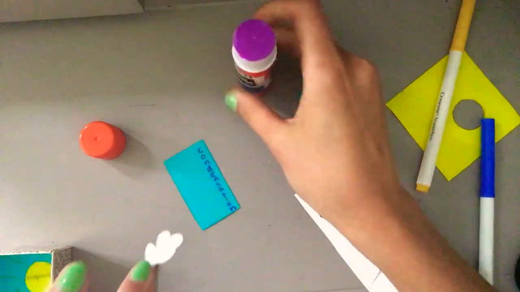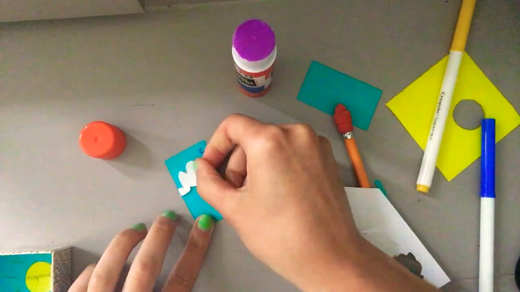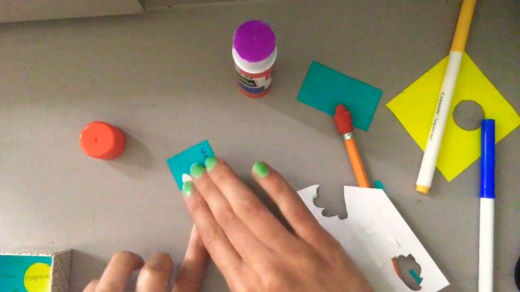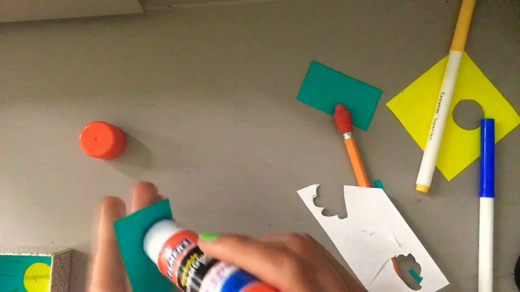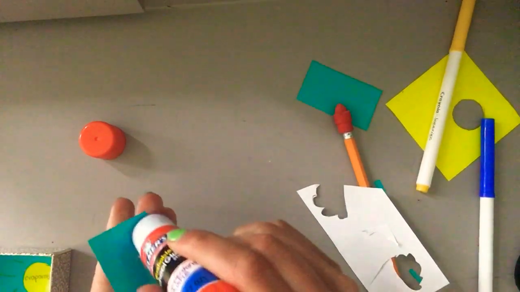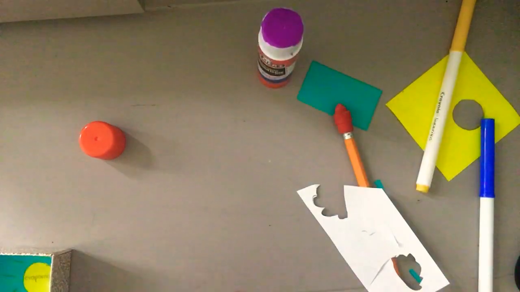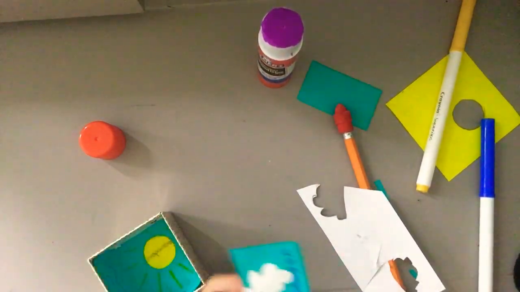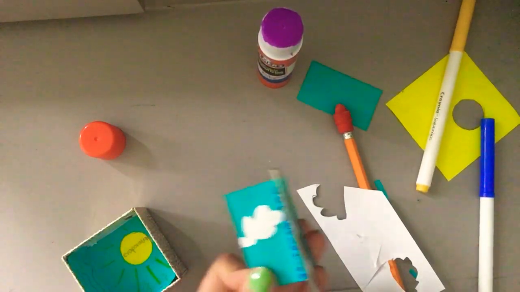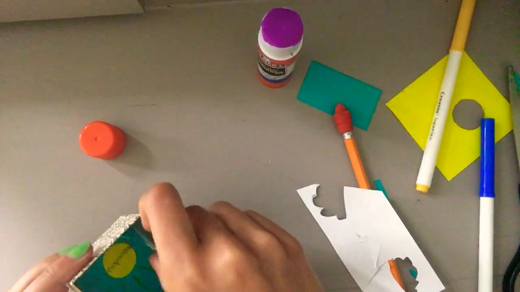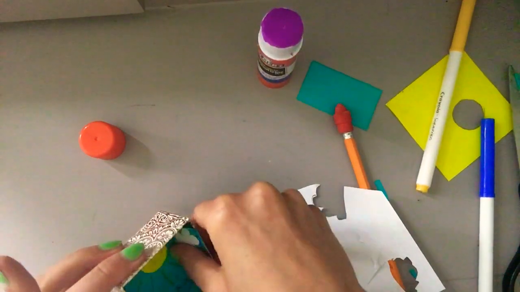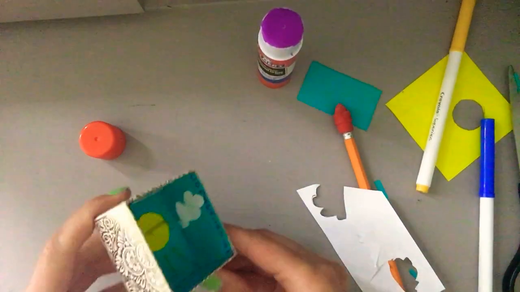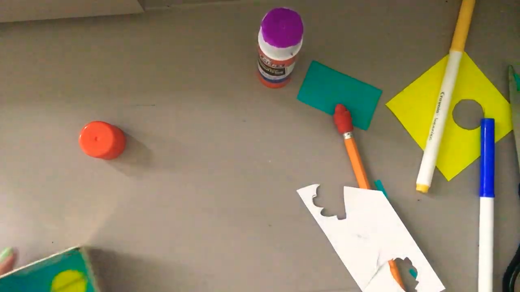I'm putting a little bit of glue on my cloud, and then I'll put my cloud right here. Kind of covered my D a little bit, that's okay. Now I'm going to put a little glue on the back. And my other side piece is done. Oh, I didn't trim it. Okay, it's coming together.